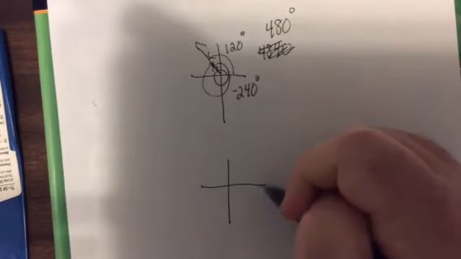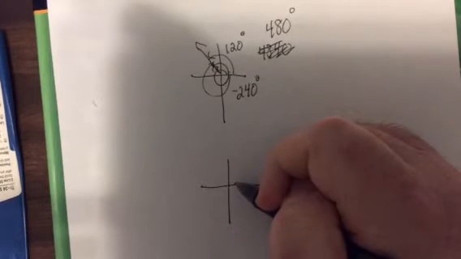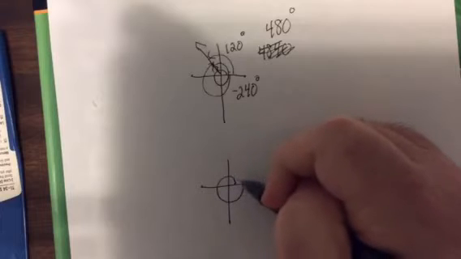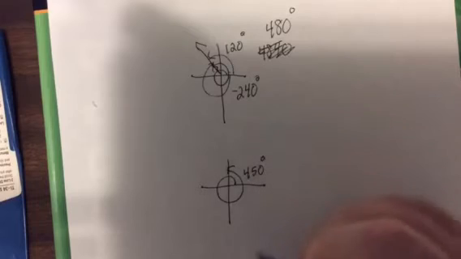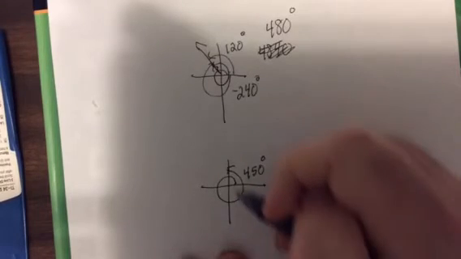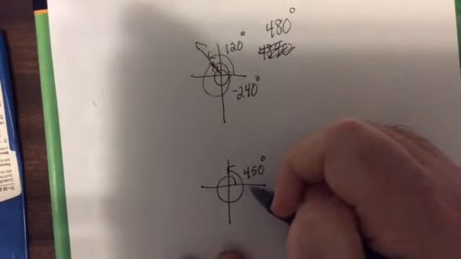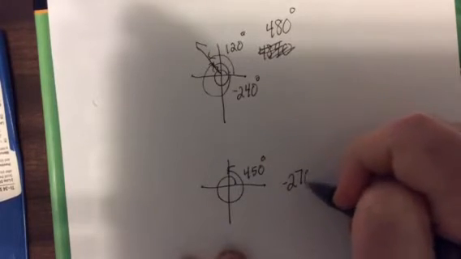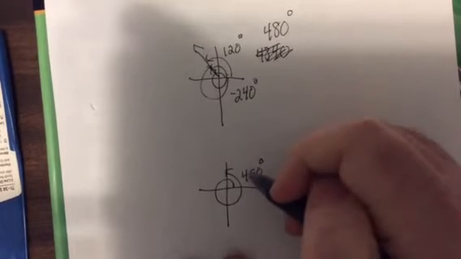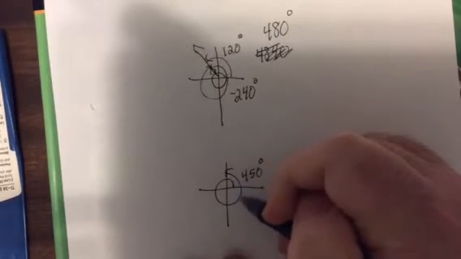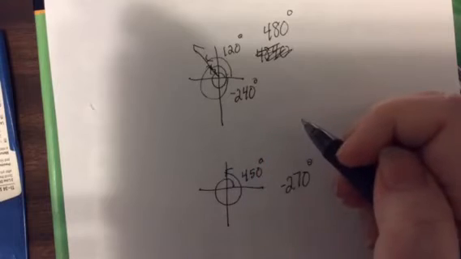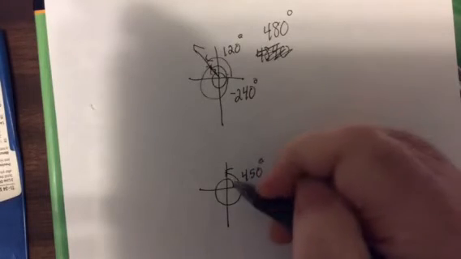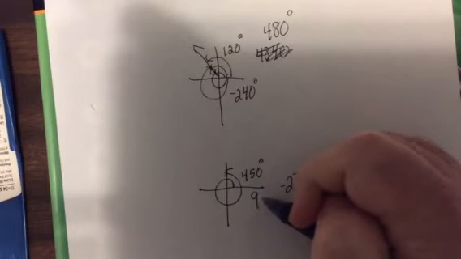So if I have, let's say, a 450. Well, a negative, you'd say, okay, negative 90, negative 180, negative 270. Now you could do the positive lots of ways. You could go, okay, 360 and then 450 more, that's 810. Or you could say, wait a minute, how do I just get from here to here? 90.